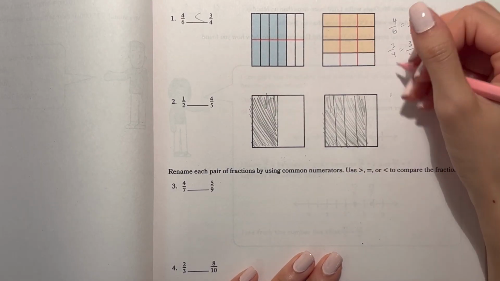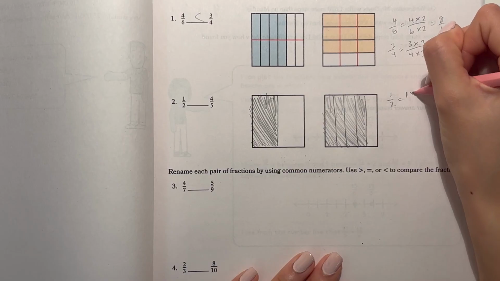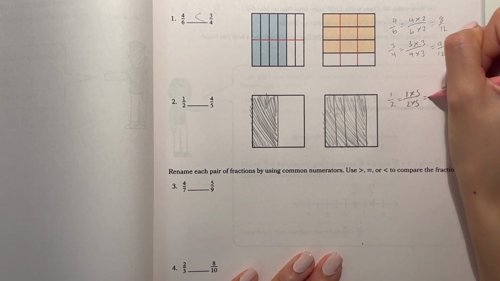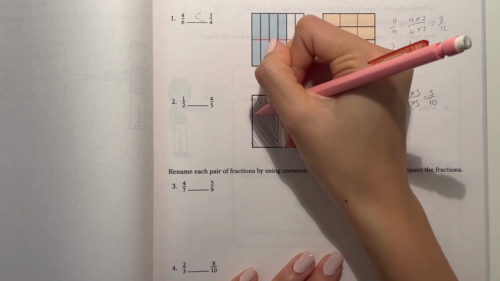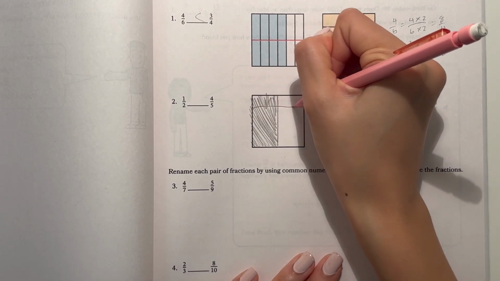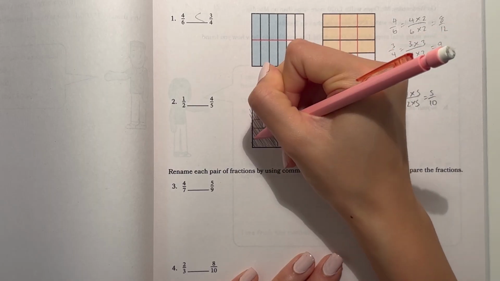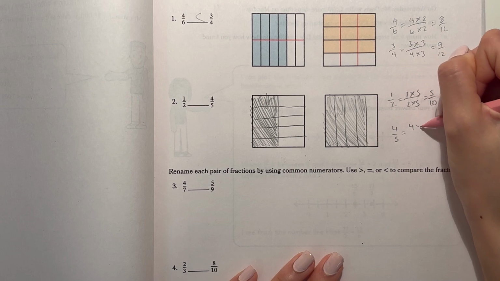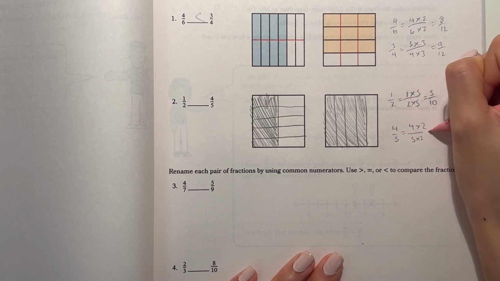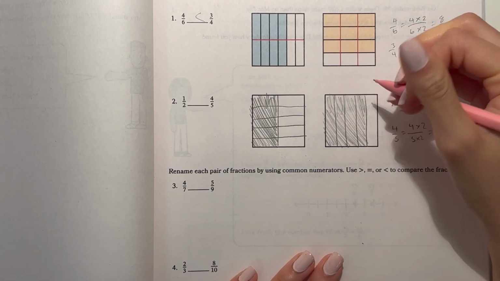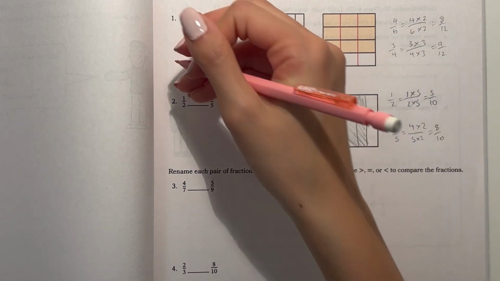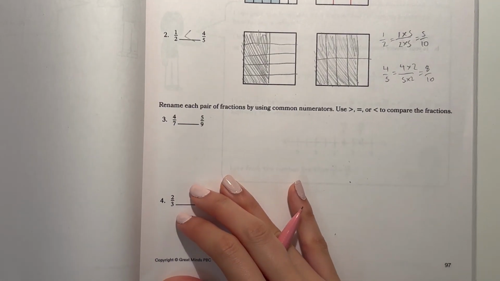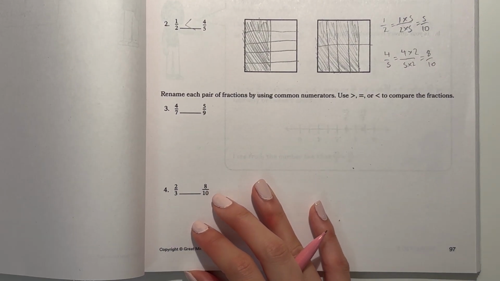So one way we can do it is we can multiply by 5, get 5/10. And then 4/5 multiplied by 2 equals 8/10. So 8/10 is greater, which means 4/5 is greater. Now rename each pair of fractions by using common numerators. Use greater than, equal to, or less than and compare the fractions.